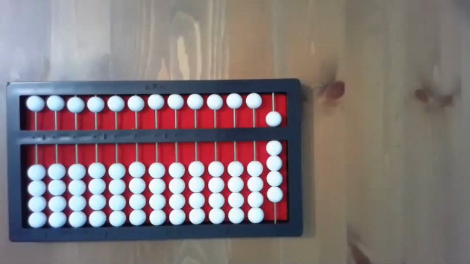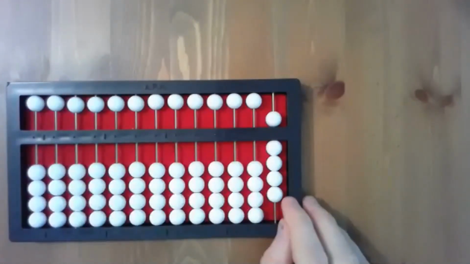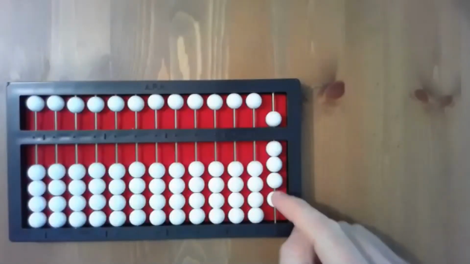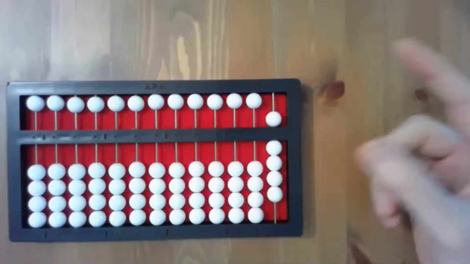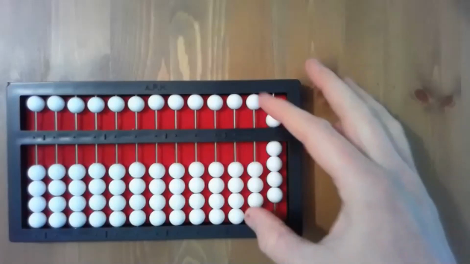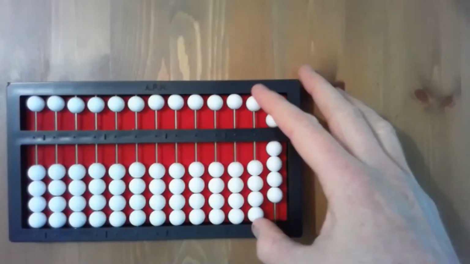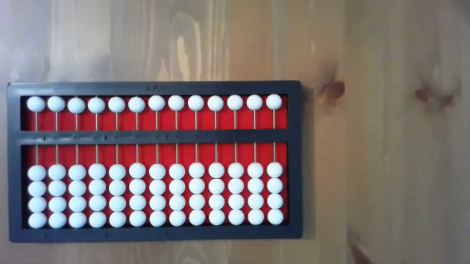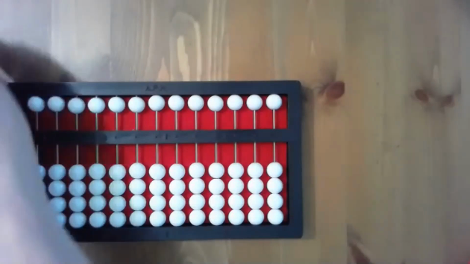The highest number I can set in one column. 9. I see a 9. That's right. I can only set 9 in one column. So I can only do multiplication that way, that easy way, up through groups of 9s. But I need to do more than that. We need to start talking about multiplication using certain methods.